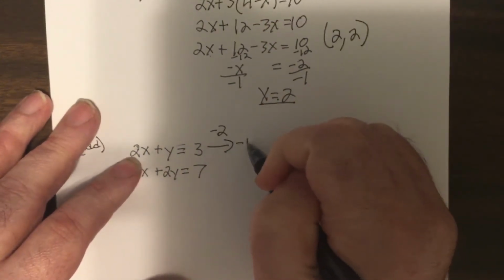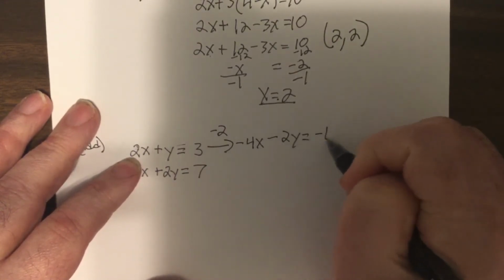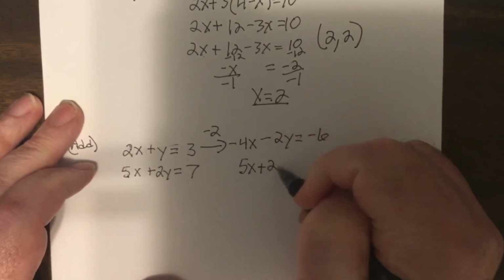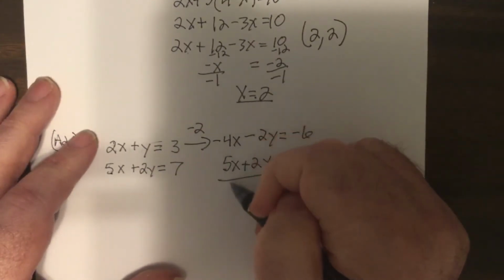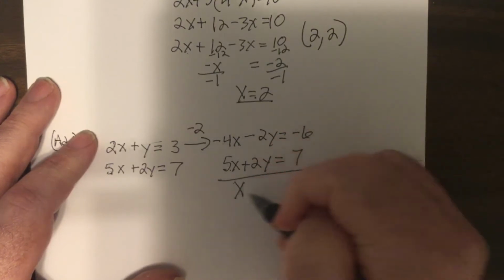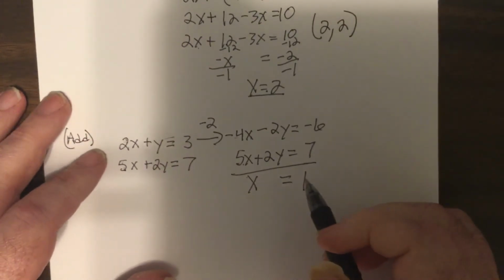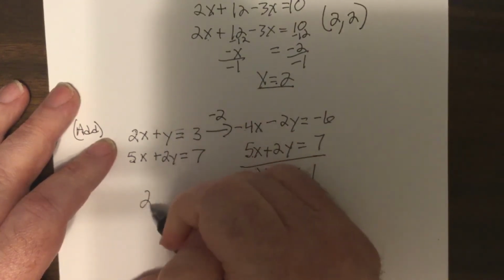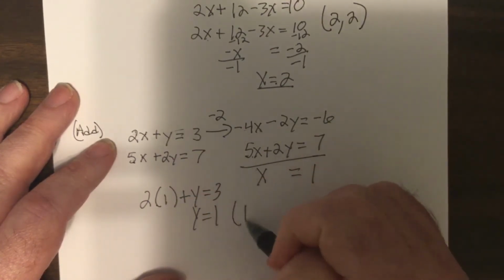So this would be negative 4x minus 2y equals negative 6. So 5x plus 2y equals 7. So I'd have negative 4x plus 5x equals 1, so x equals 1. But again, I also want to know what y is, so I'm going to put it into this one or this one. I'll do the first one. Subtract 2, so y equals 1.